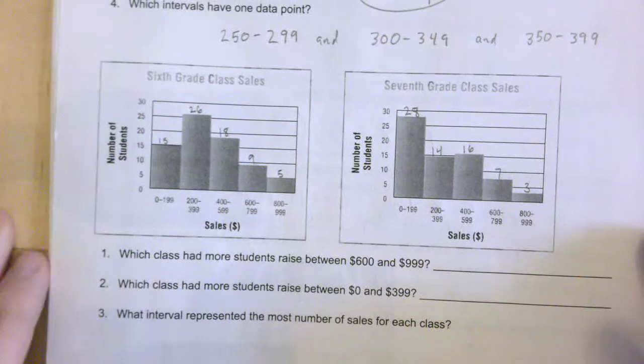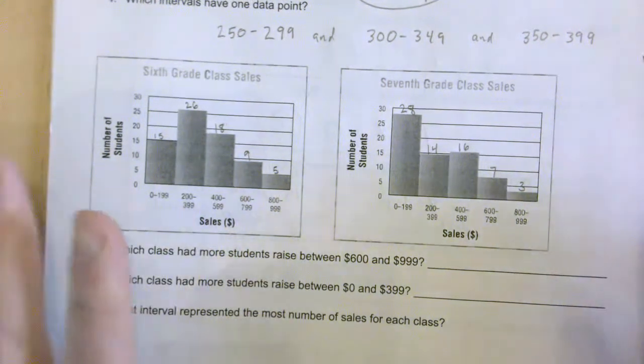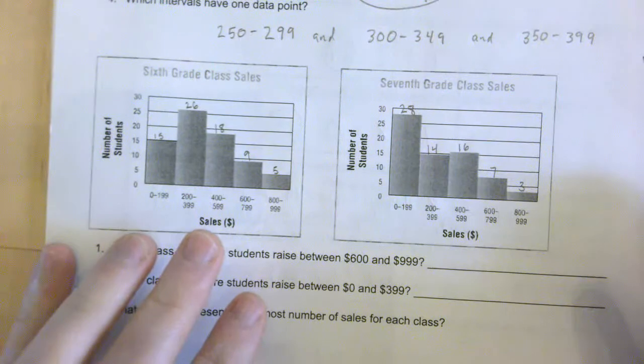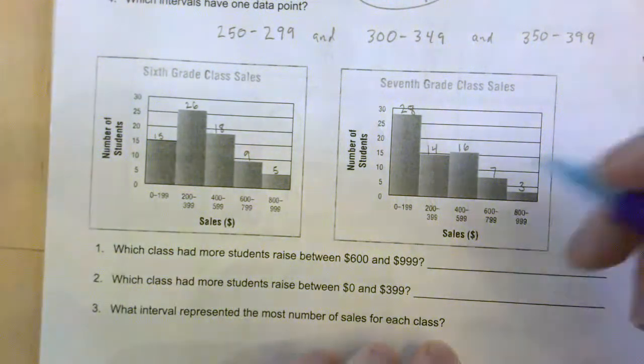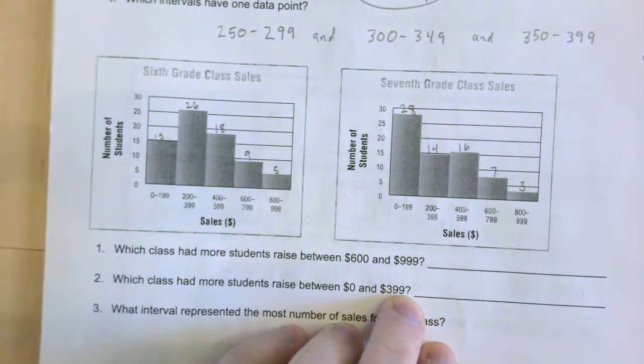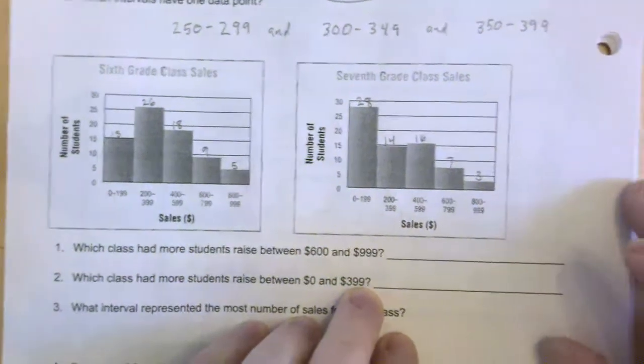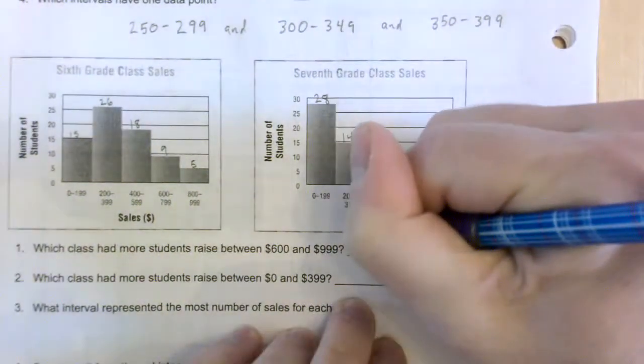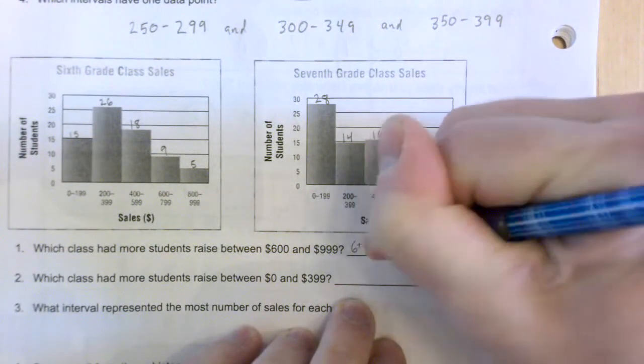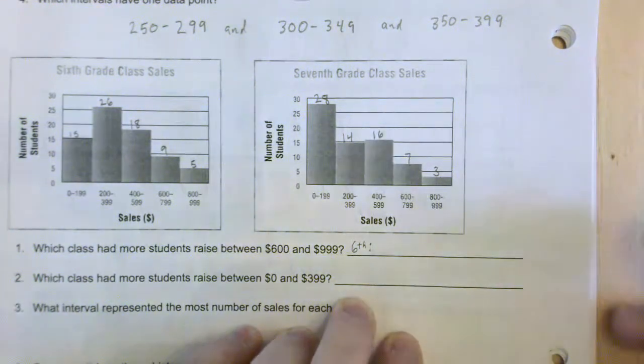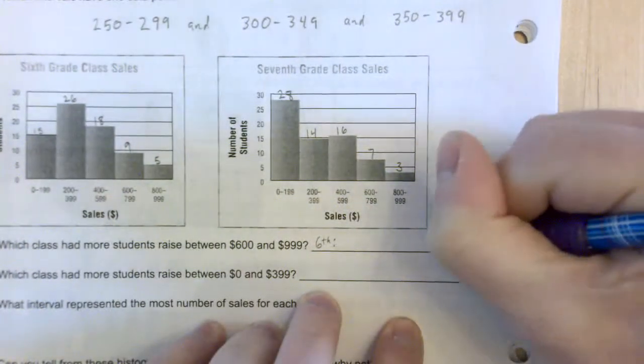It says, which class had more students raised between $600 and $999? So what we have to do is compare both classes. And to do that, I'm just going to make a little tiny chart, I wouldn't call it a chart really. This will be for the 6th grade. We'll count how many people sold that many in 6th grade. And then 7th grade will be right here.